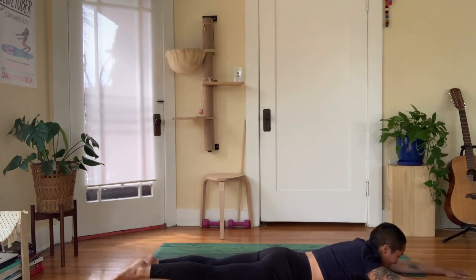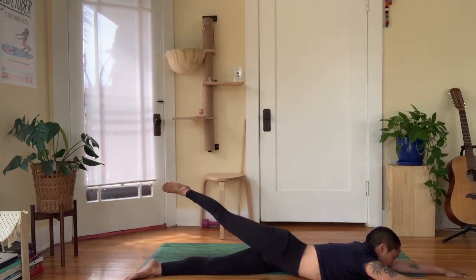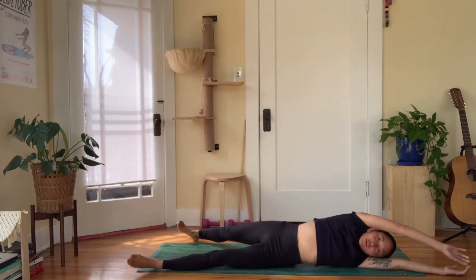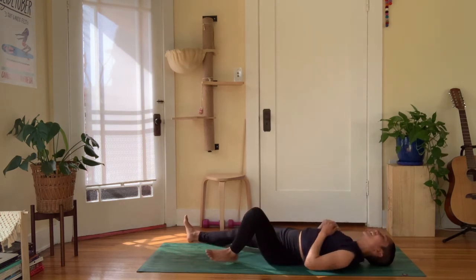Good, lift your right leg. Take that right foot back and across. Let your right hip lift off the floor as that leg pulls you onto your back. All right, take a moment to soak that all in.